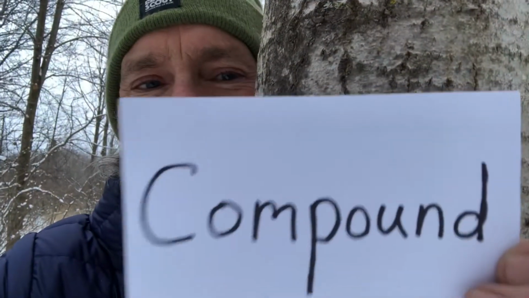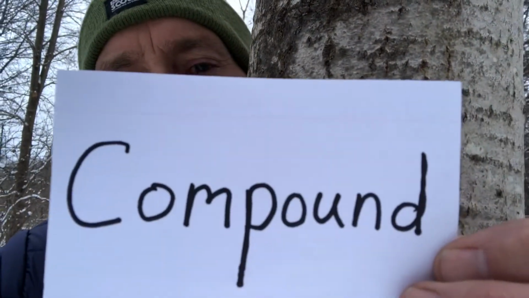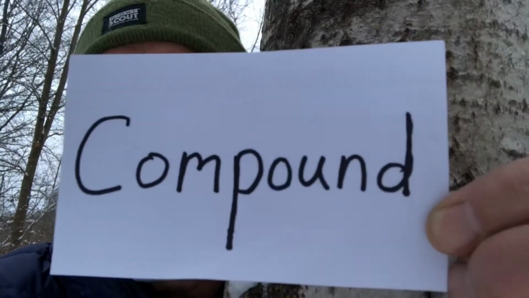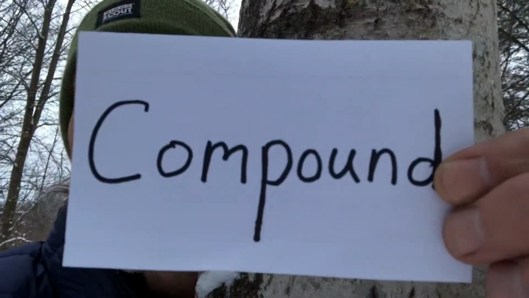Hey friends, a compound is a substance made of 2 or more elements that are combined chemically. Chemically means they're bonded together. So the compound substance has different properties and characteristics than the elements that make it. When things combine to make compounds, they lose their identities and they become something new. They chemically combined. Compound. Think about it.